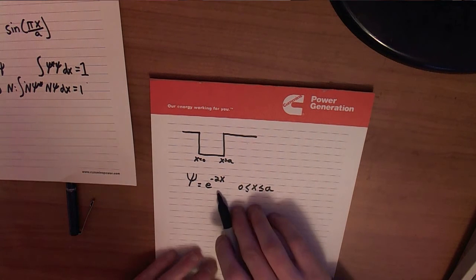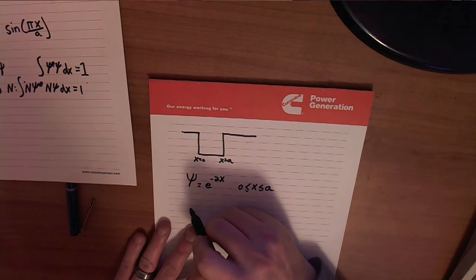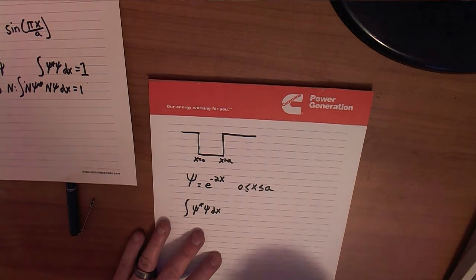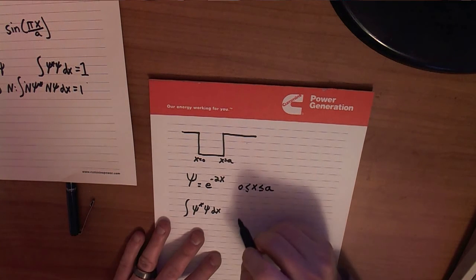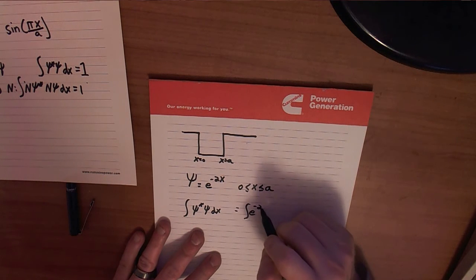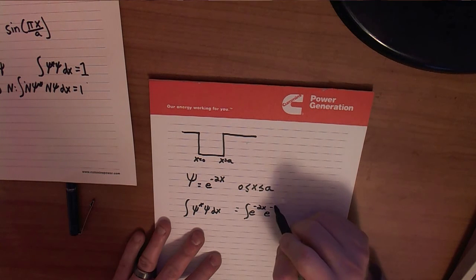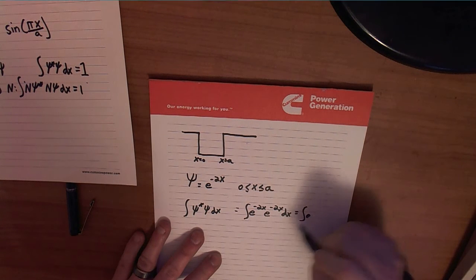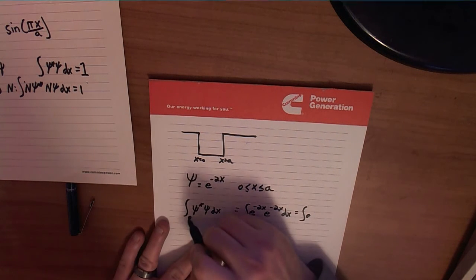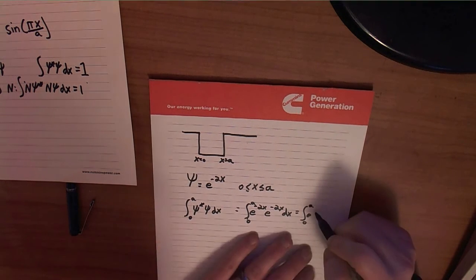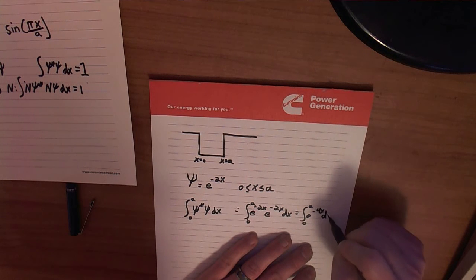Okay. So the way we would find out if this is normalized is that we would integrate psi star psi dx and see if that's equal to 1. Right? So in this case, the integral of e to the minus 2x times e to the minus 2x dx, taken over the integral from 0 to a, is the integral of e to the minus 4x dx.